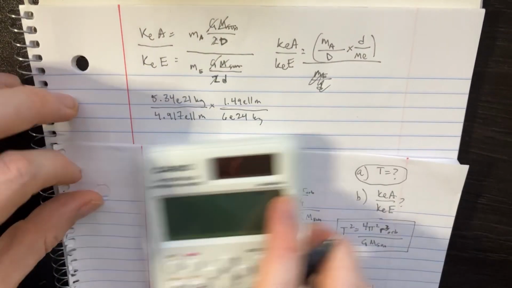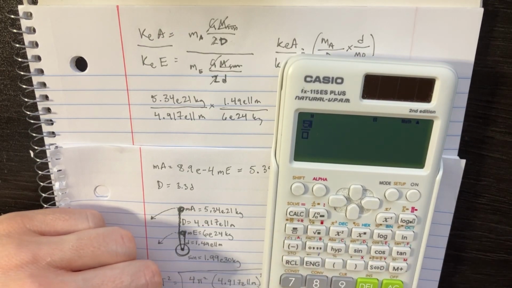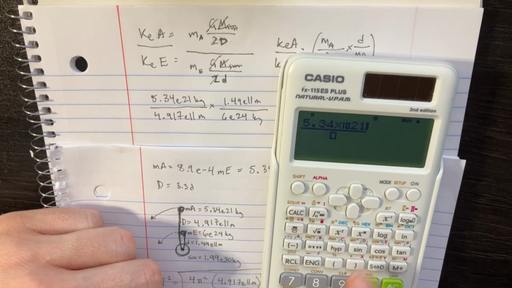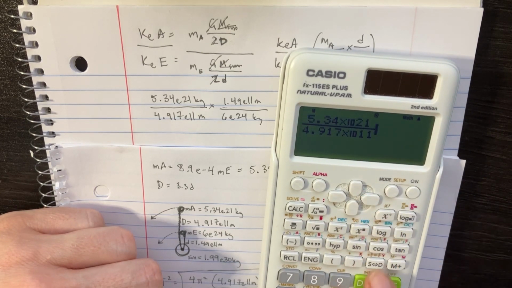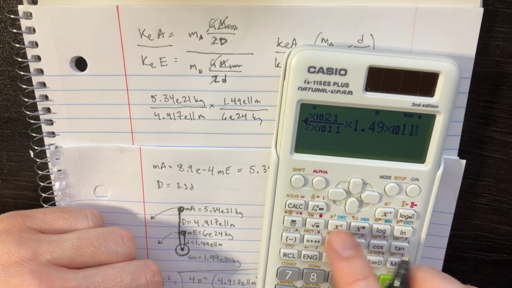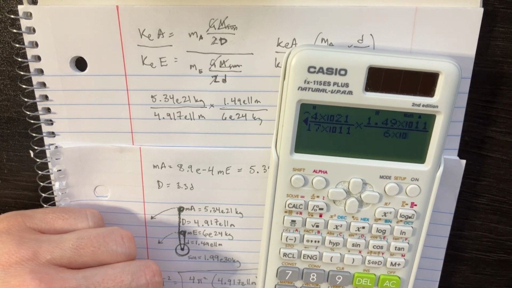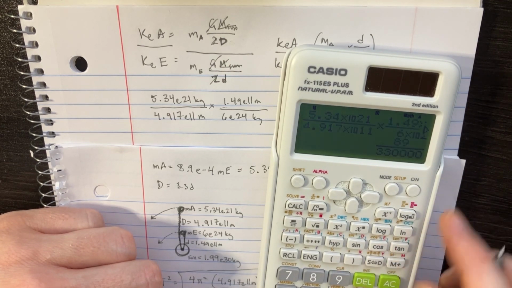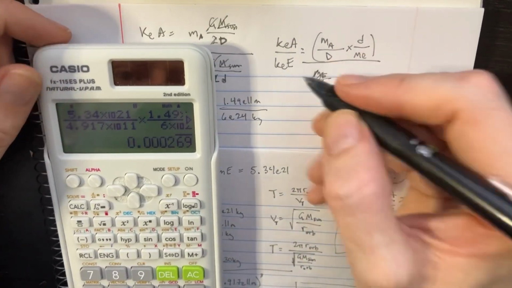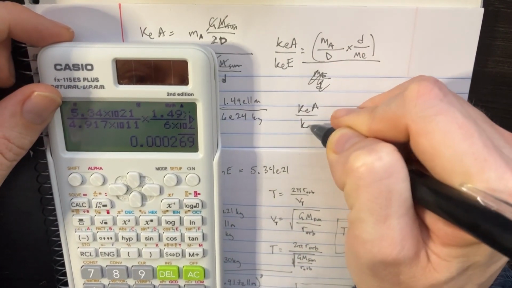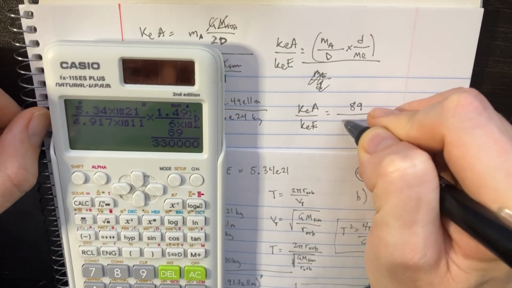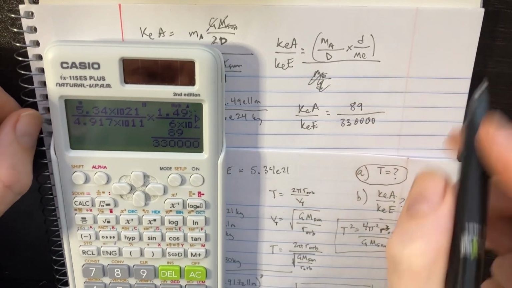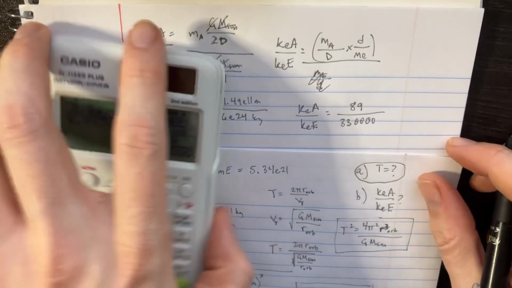If we plug these numbers into our calculator, we get an interesting answer: basically the ratio of KE_A over KE_E, I'll put it in fraction form, is 89 divided by 33,4 zeros. Okay, so that's going to be our answer.